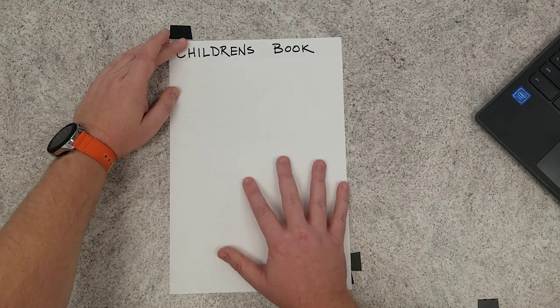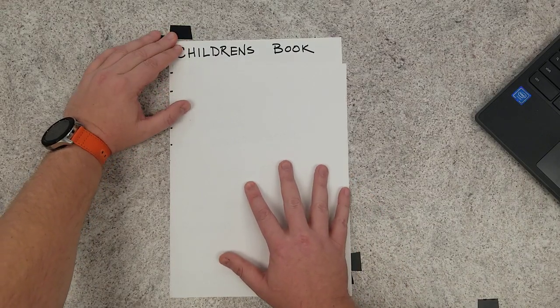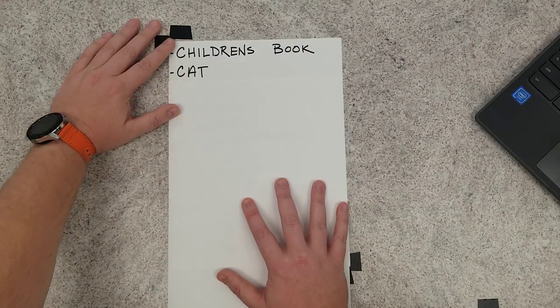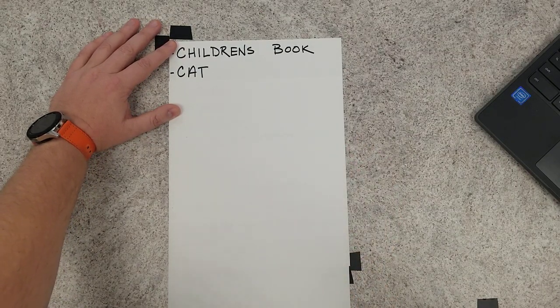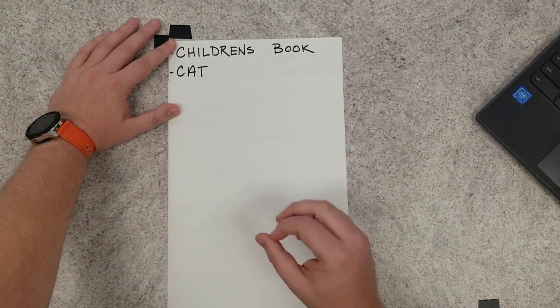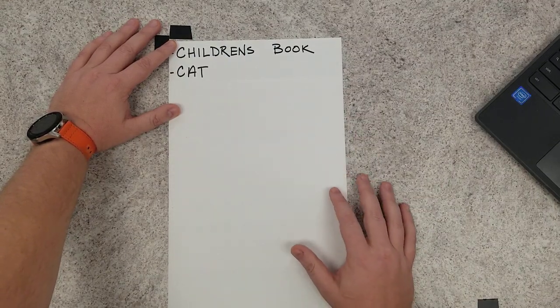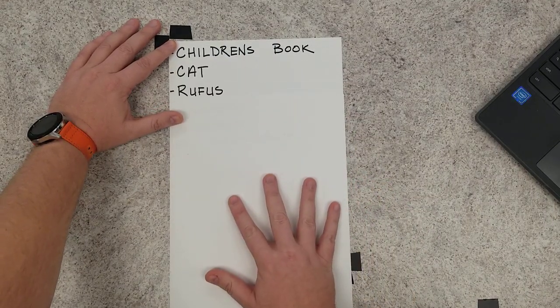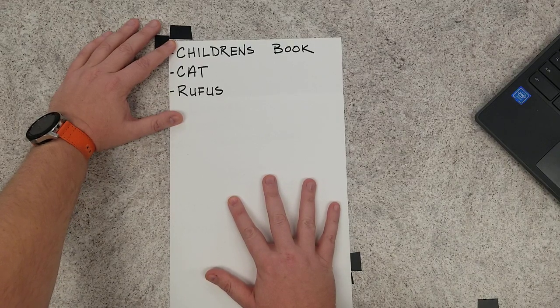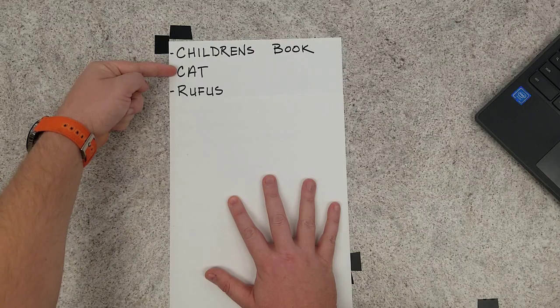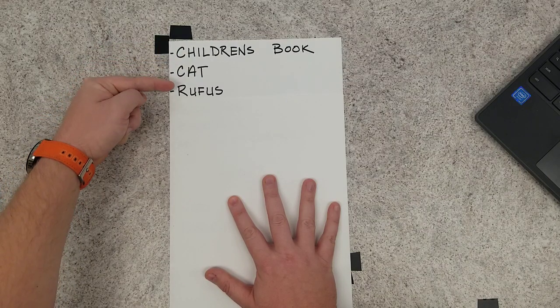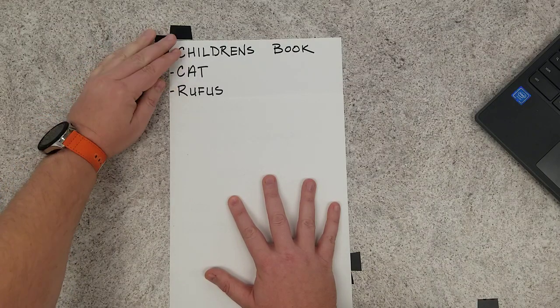Second thing, here we get into some more important information. This book is about a cat, one cat. Now, he comes across other friends throughout this book, but the main character is one cat, and his name is Rufus. Rufus the cat. So we know it's a children's book. The main character is a cat, and his name is Rufus.